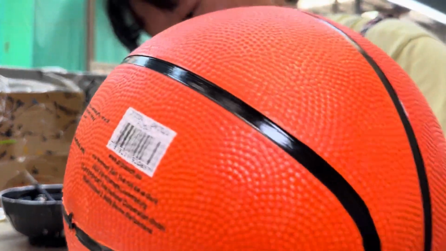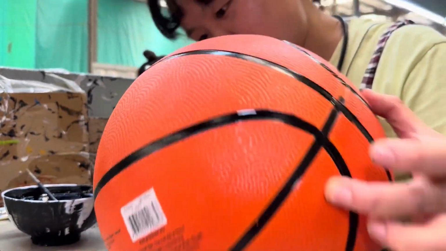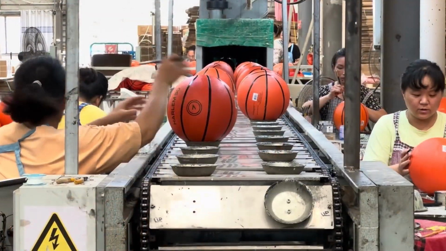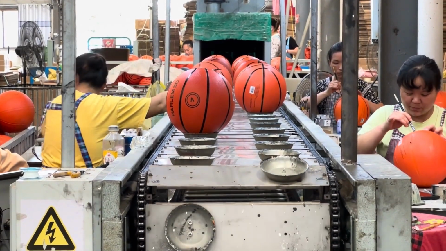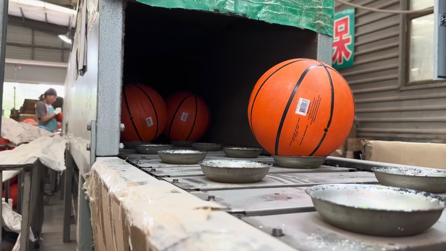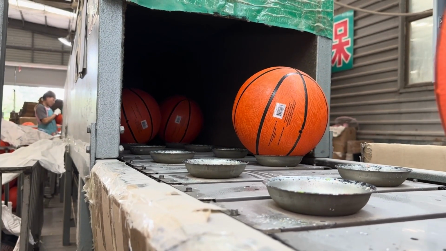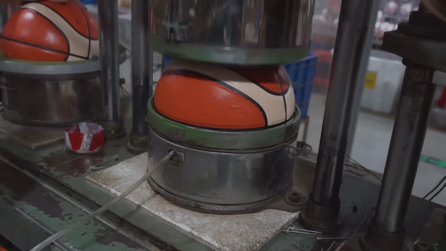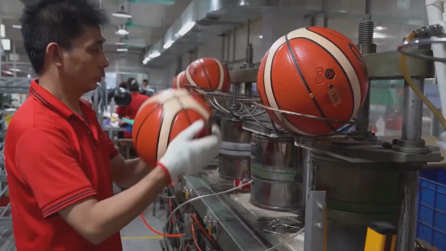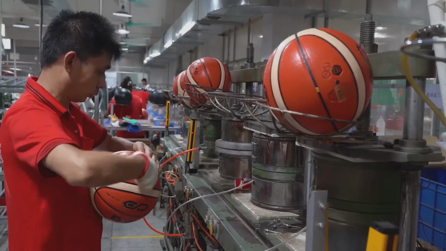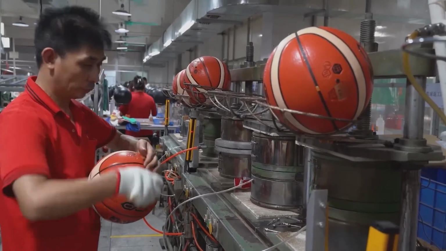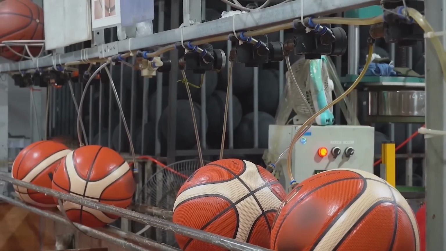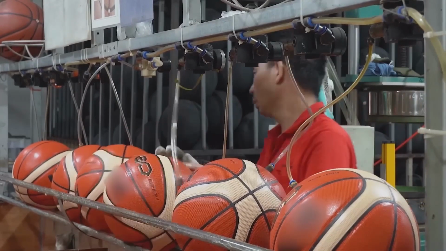Detail inspection. Decals, graphics, and any glue residues are checked and cleaned up. Inspectors ensure that the ball's surface is smooth, the graphics are clear, and there are no visible defects. Weight and size measurement. The basketball is measured to ensure it meets the standard size and weight regulations. Professional basketballs must adhere to strict guidelines for diameter and weight.